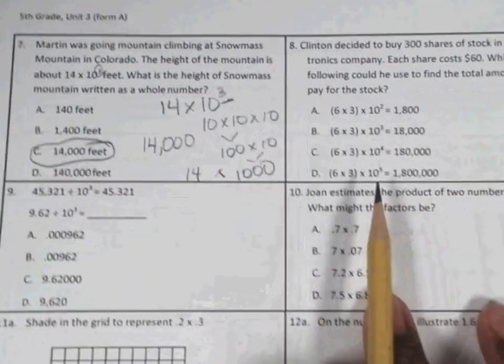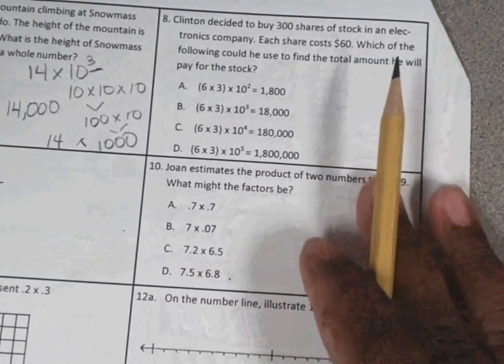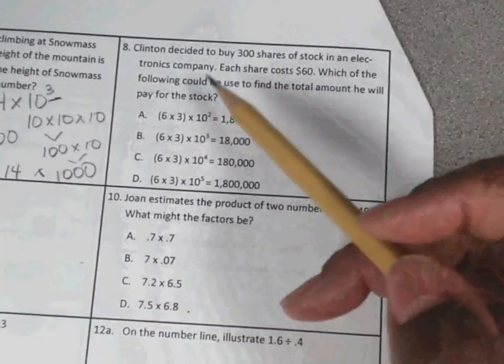Did I have to do all of that work? No, but I wanted to show you what was really happening. Okay, let's look at number 8.